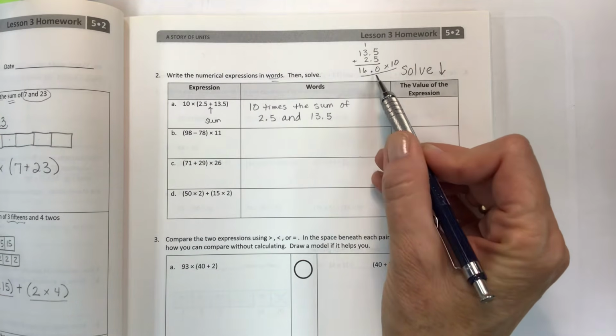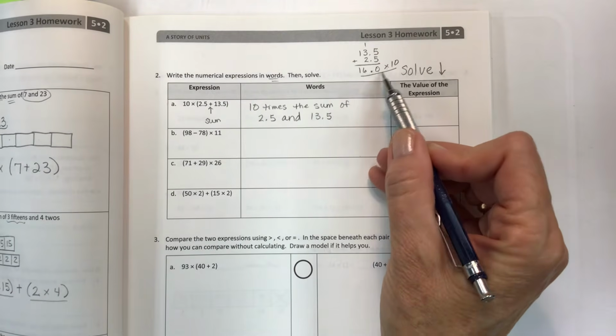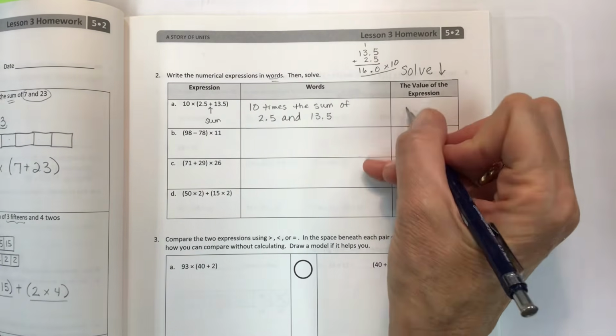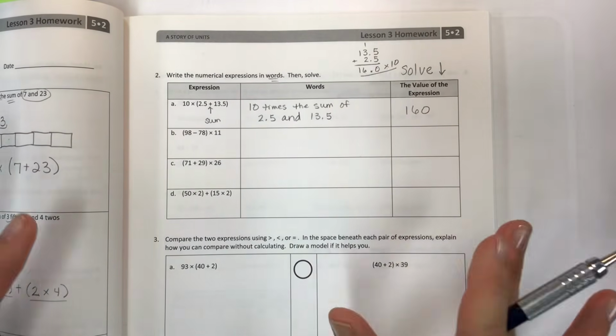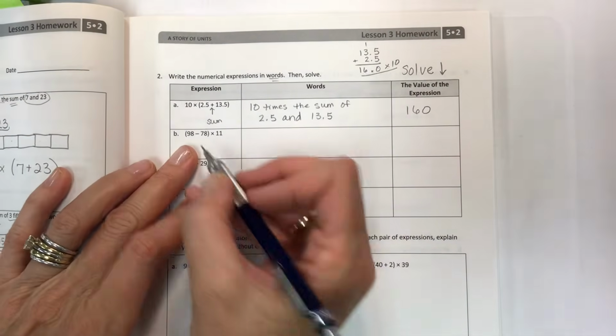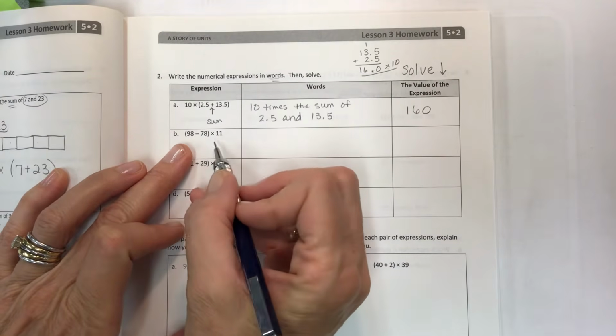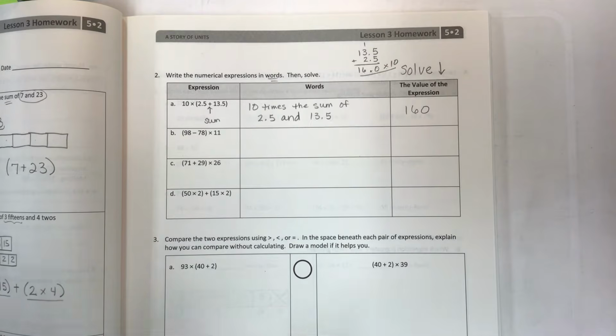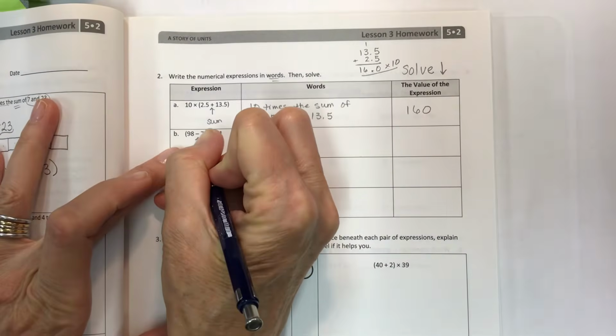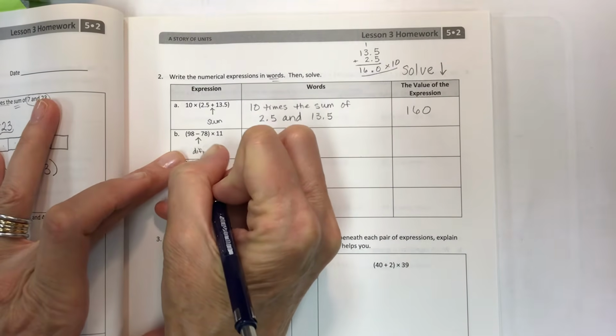16.0 times 10. Shift these left once or the decimal right once, and the value of the expression is 160. So they'll give you something that's kind of easy once you figure it out. Okay, next one. You would not say 98 minus 78. You just don't. When you see a subtraction sign, you're going to talk about the difference.